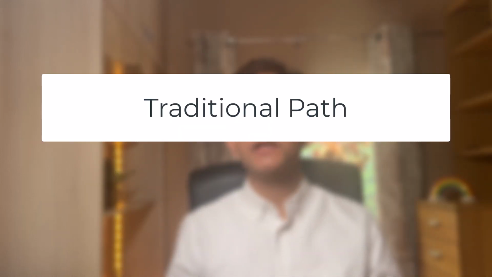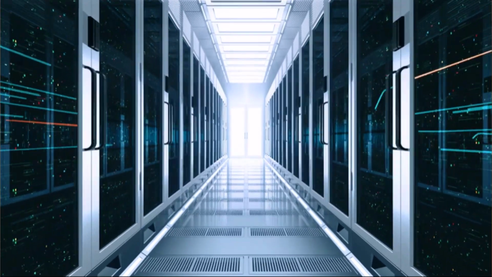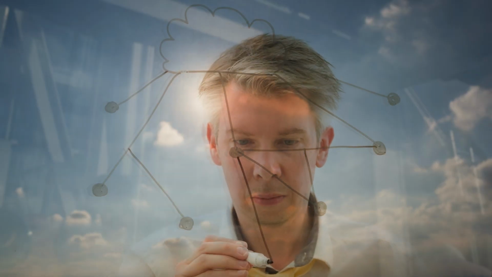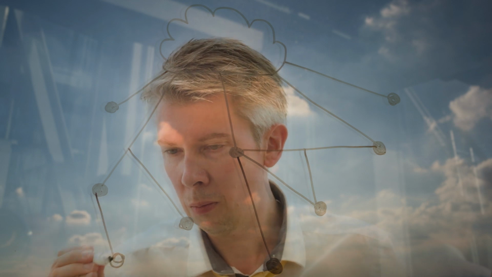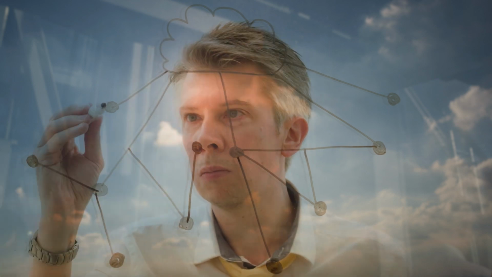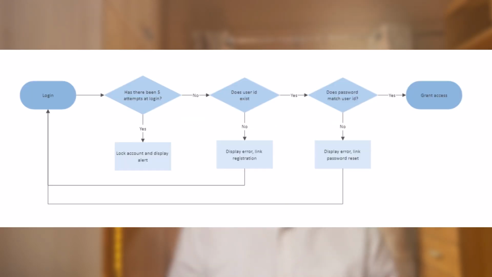First, let's see the traditional path. In the traditional way, you will start writing some code, some connection string, some more code, and then the front-end page, right? Let me show you a better way. You can create a very simple diagram or flowchart that will outline the structure and help to identify goals as well. So basically, you are developing your thinking with flowcharts. As you can see, this flowchart shows all the possibilities even in this simple login system.